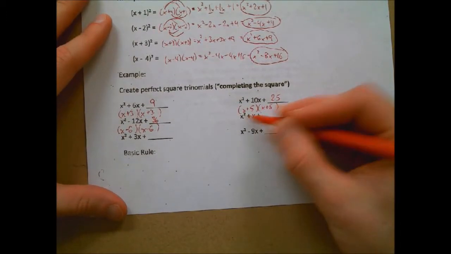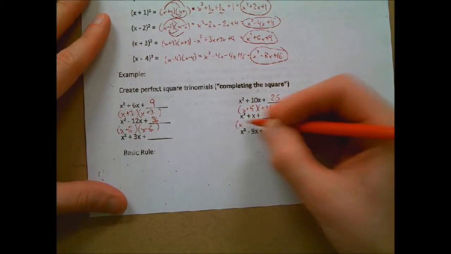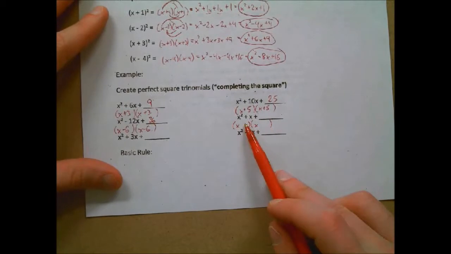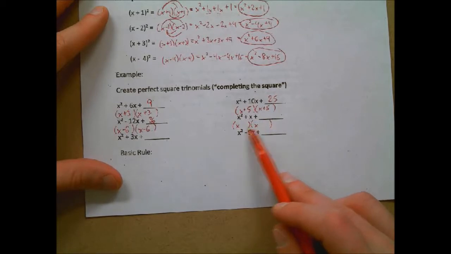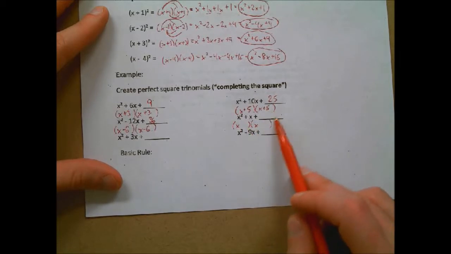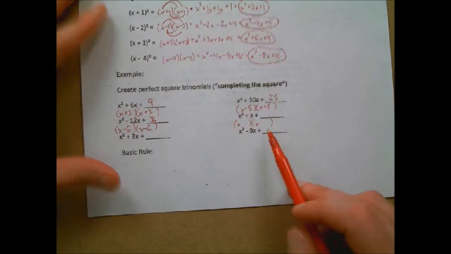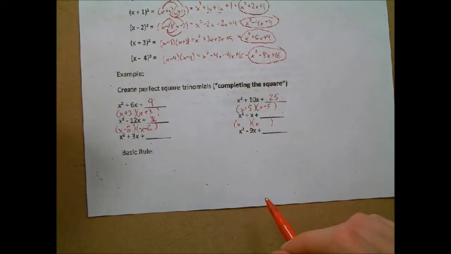All right, let's get a little bit trickier here. So let's look at this one. So again, x times x will give me the x squared. I'm looking for two numbers here. These two numbers are going to multiply to give me this. I don't know what that is yet. But they have to add to make what? A 1. Now, what two numbers that are the same add up to make 1?